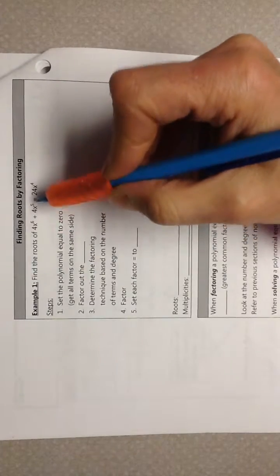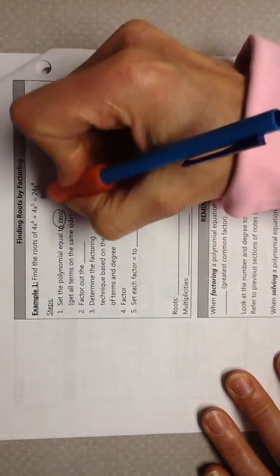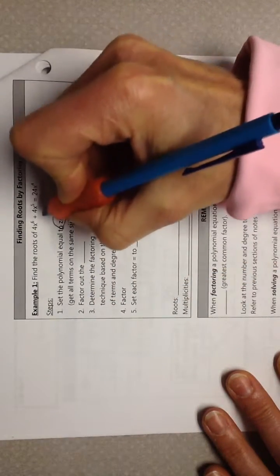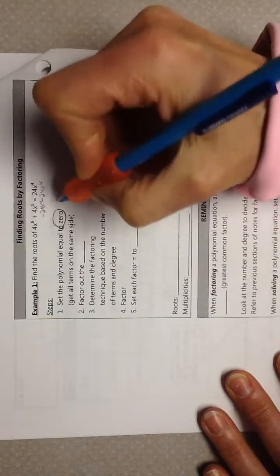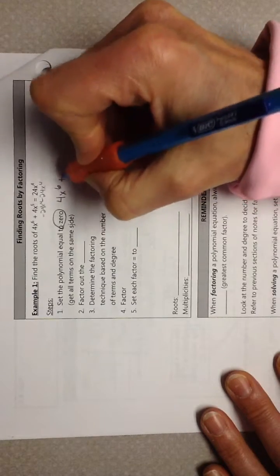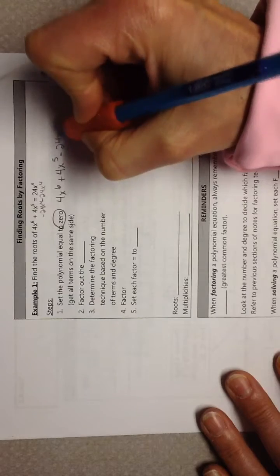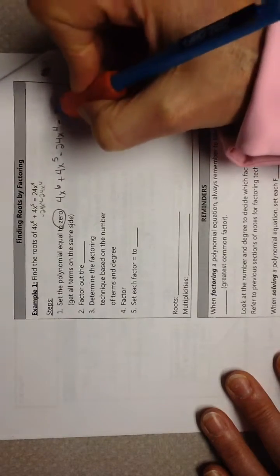All right, so now we are going to find all the roots. So we want to know everything that we can plug into here and get a true statement. So the best thing to do is always set the polynomial equal to 0. That means you want all the terms on the same side. So I'm going to subtract 24x to the 4th. And now I will write it in standard form. So this will be 4x to the 6th plus 4x to the 5th minus 24x to the 4th equals 0.